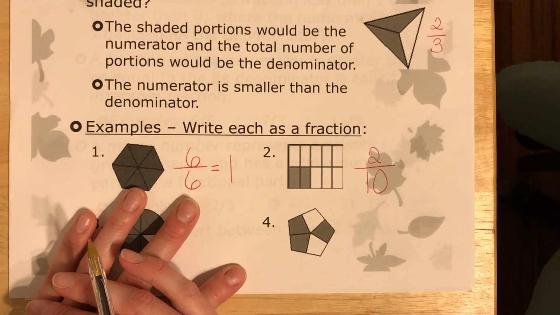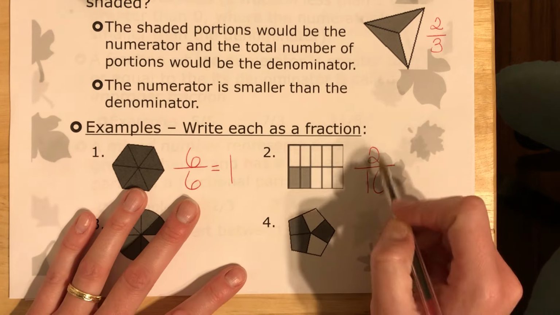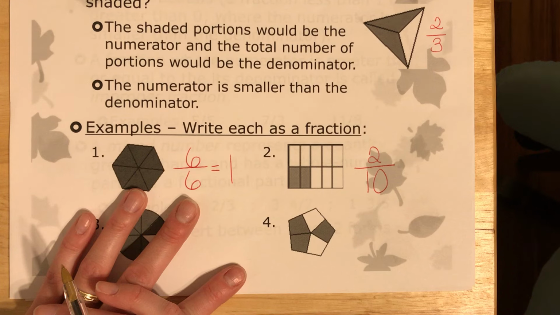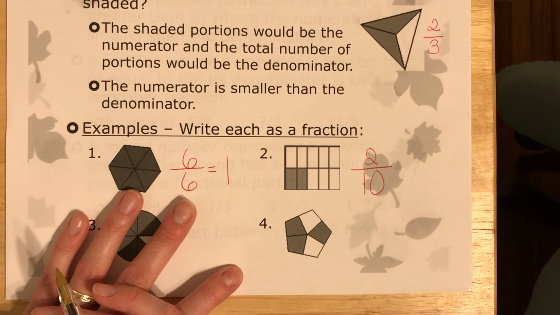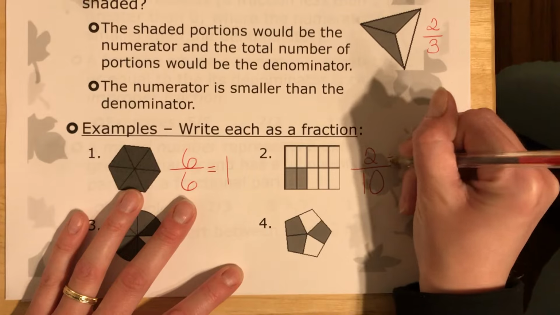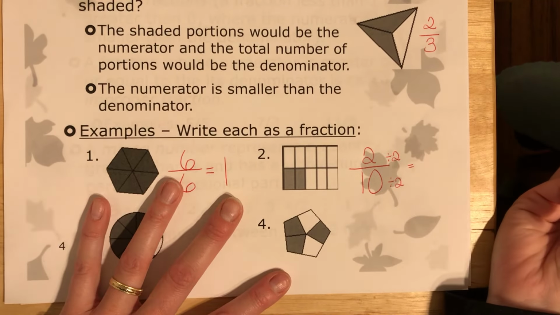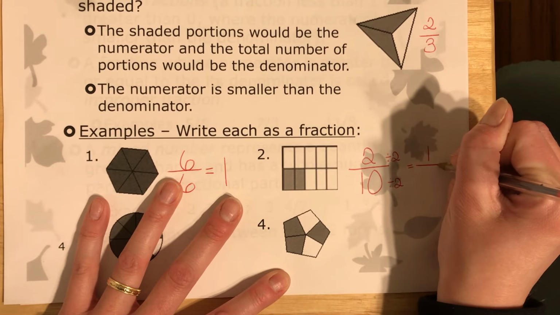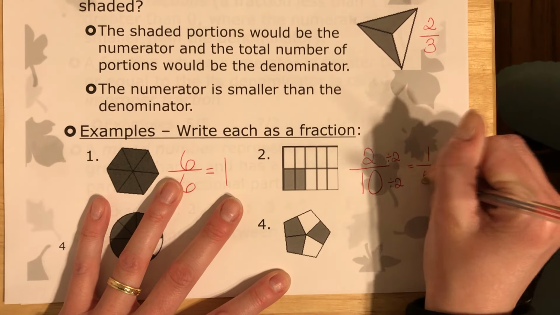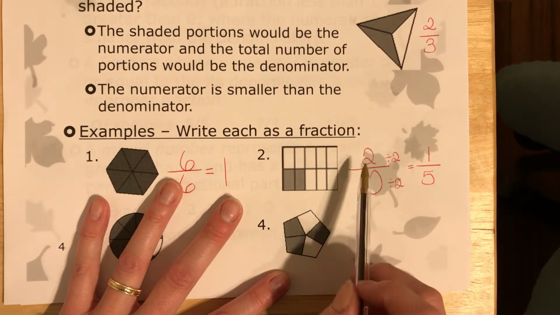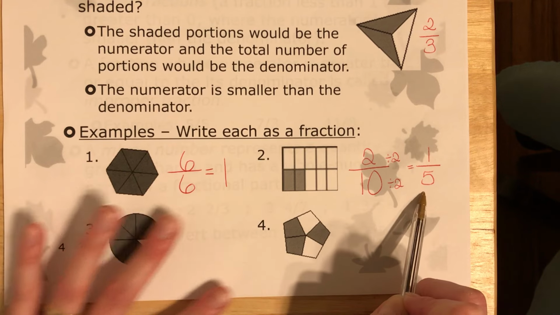While we're talking about this, let's review, which I think is discussed more in section 6.2, but let's talk about it now anyway. You always want to reduce fractions down to their lowest form. So I can reduce this fraction down the lowest form by dividing top and bottom by the same number. So 2 divided by 2 gives me 1. 10 divided by 2 gives me 5. So yes, there are 2 shaded regions out of 10, but the reduced form is 1 out of 5.